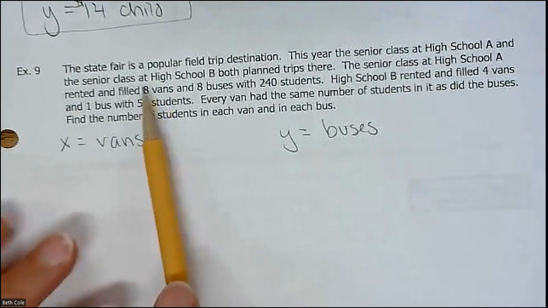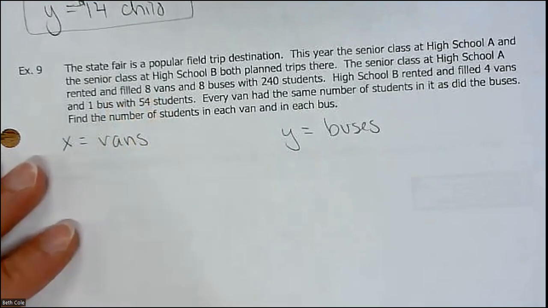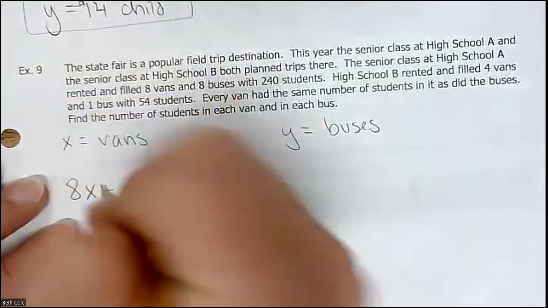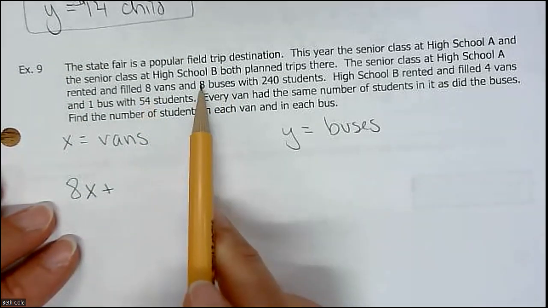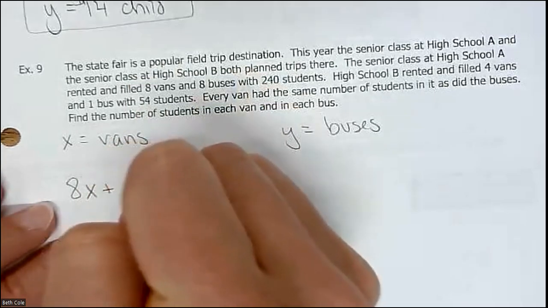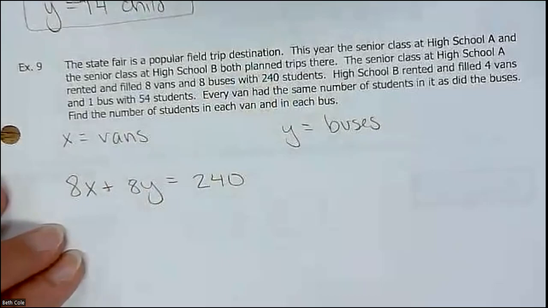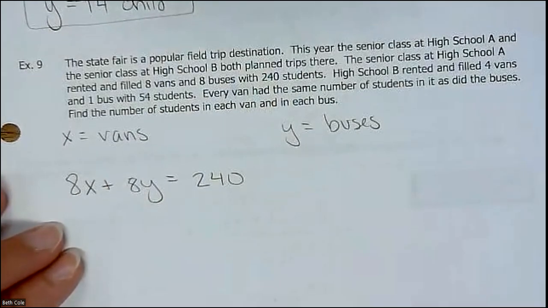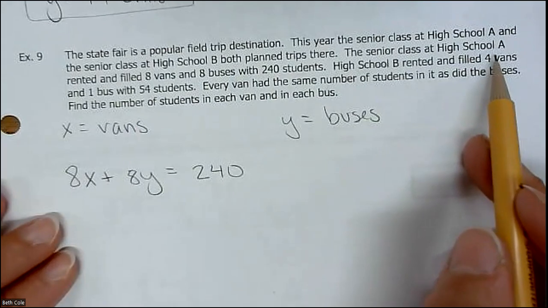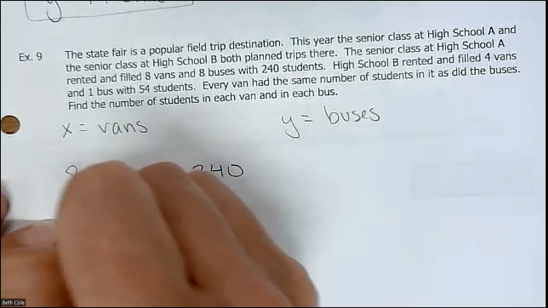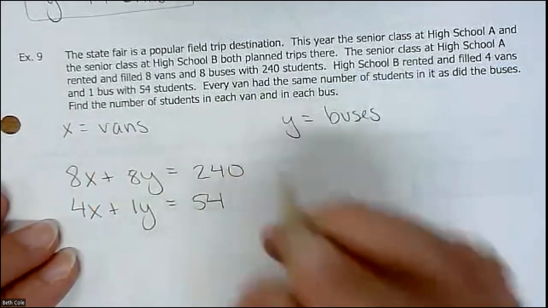So here's where our numbers start in here. 8 vans. So that's going to be 8x, good, plus 8y equals 240. And then we're going to do the other one. 4x, good, plus 1y equals 54.